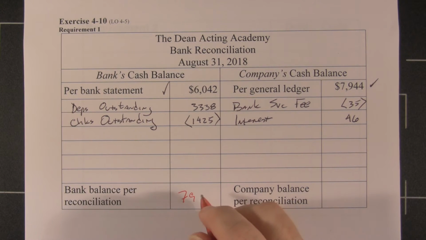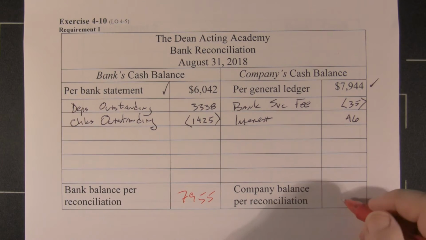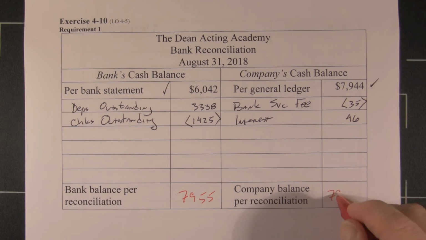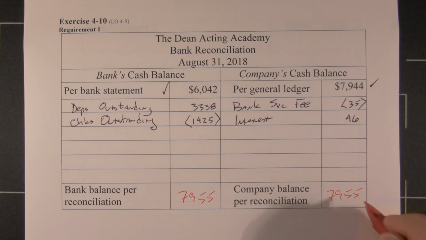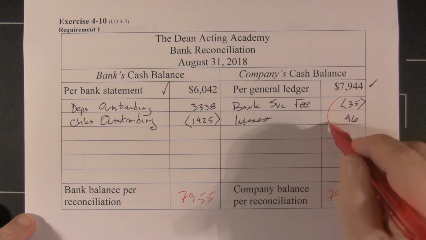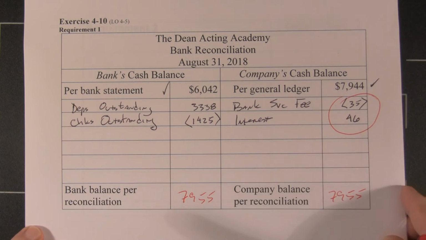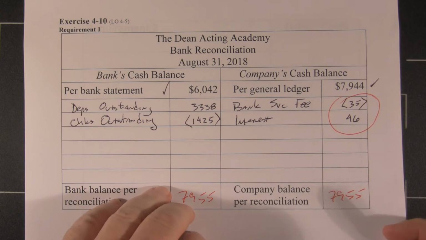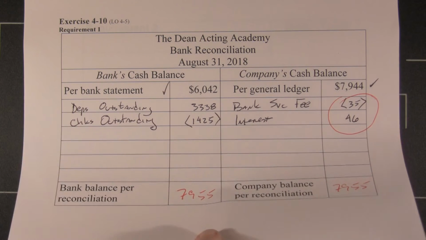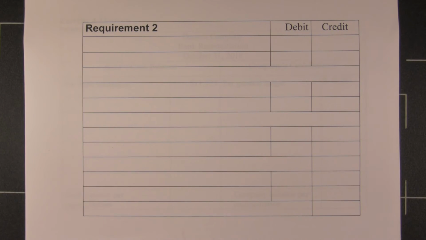This side comes to $7,955. And this side also comes to $7,955. Now, we have to handle these two transactions because, in addition to being reconciling items, they're actual transactions that have to be journalized.